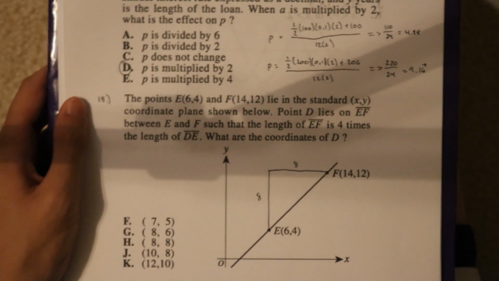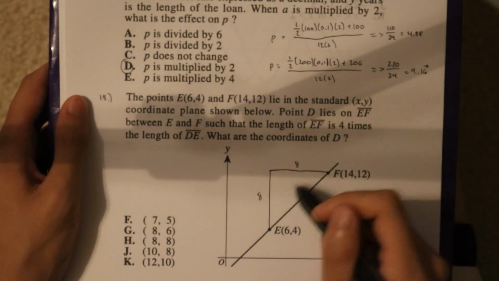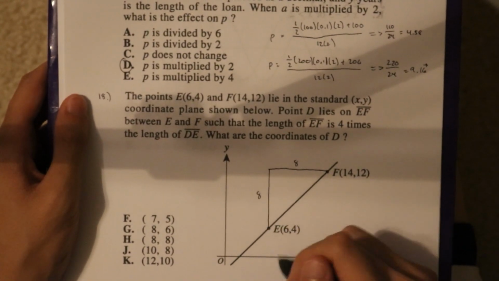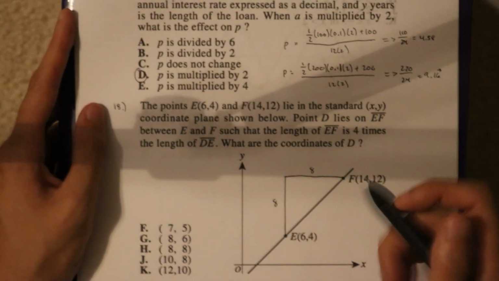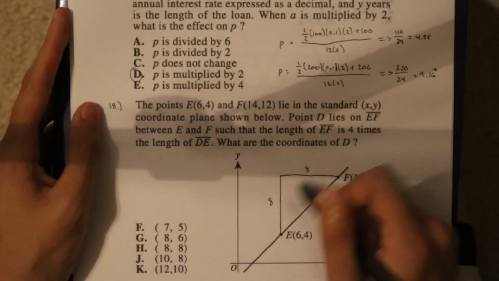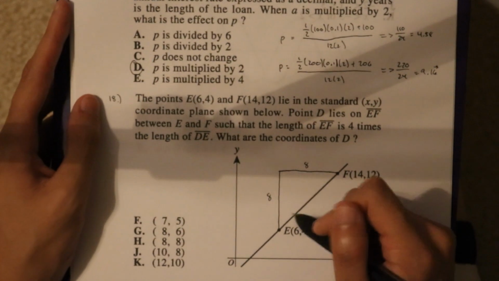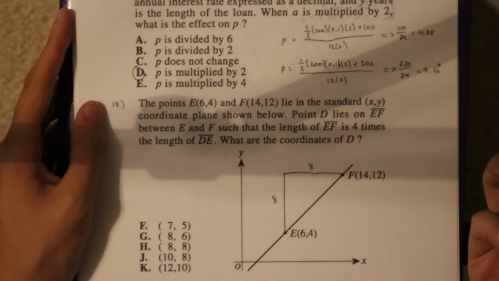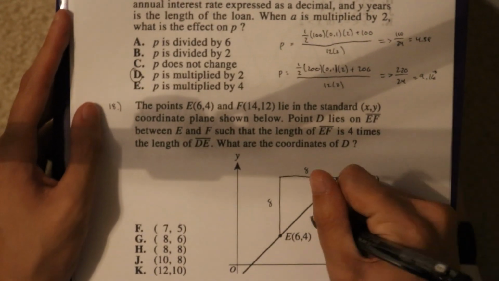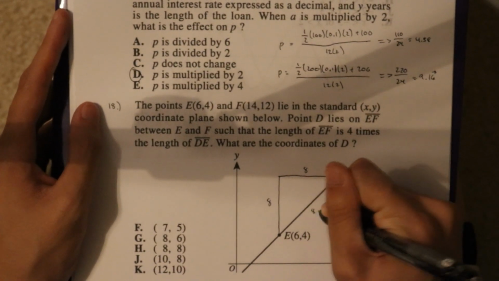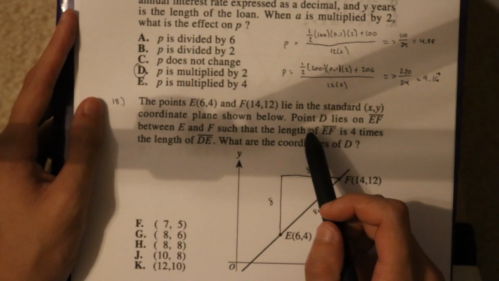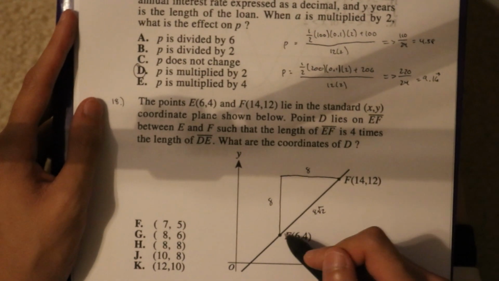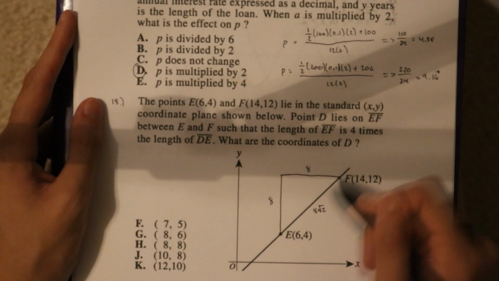If you notice from your triangle rules, because this is an isosceles triangle, it has a 45, 45, 90 degree relationship. So if they have the same base length, the hypotenuse would be the same base length multiplied by the square root of 2. So the length from E to F is 8 times the square root of 2. But notice that point D lies on the line EF, somewhere in between here.